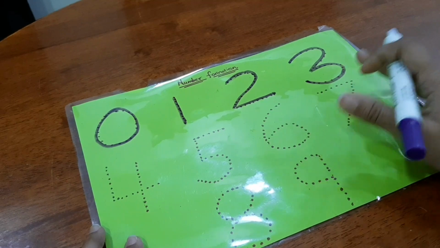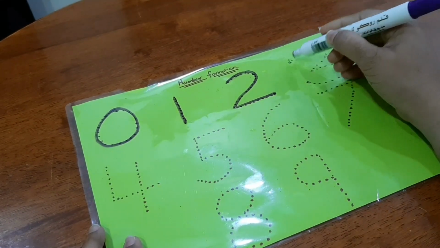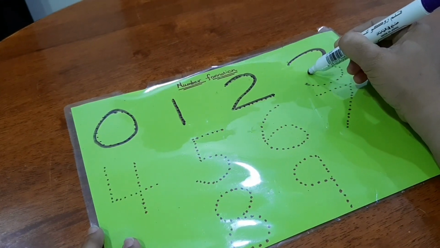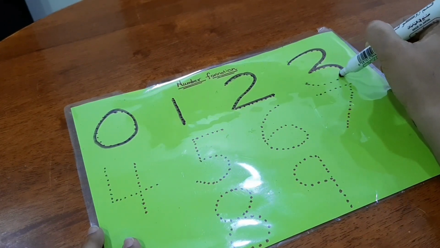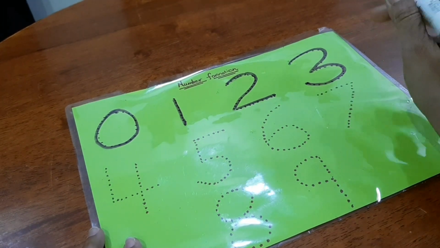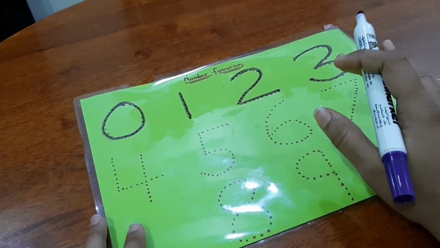There are so many instructions in this, so you can just simplify it by saying up, around, down, and around. Yeah, that's completely up to you what you want for them to understand.